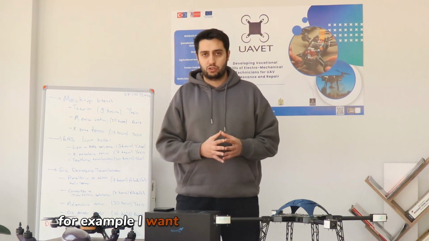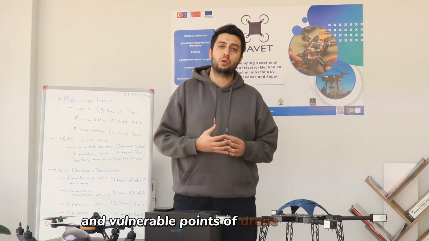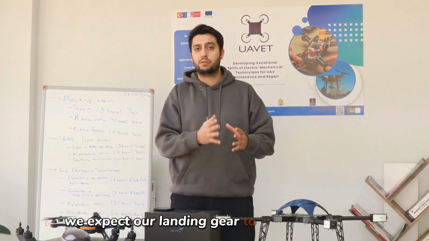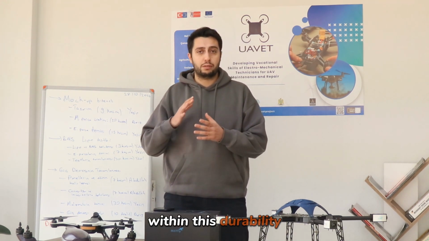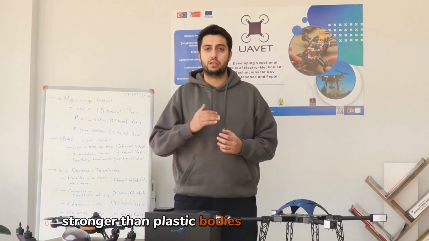For example, I want you to think about it this way. One of the most critical and vulnerable points of drone systems is the landing gear. We expect our landing gear to be quite durable, and we can use our carbon fibers within this durability. Because carbon fiber is much stronger than plastic bodies or plastic materials.